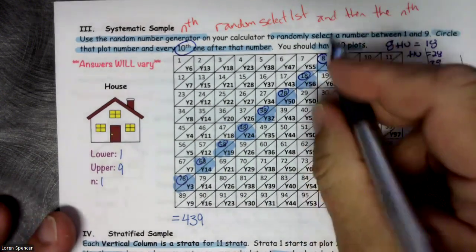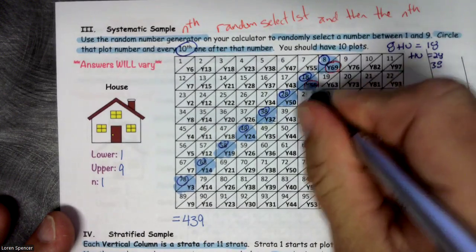Now, what we care about are the yield numbers. So here are the yield numbers.